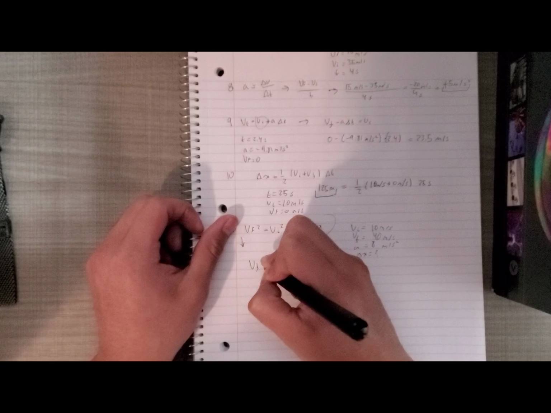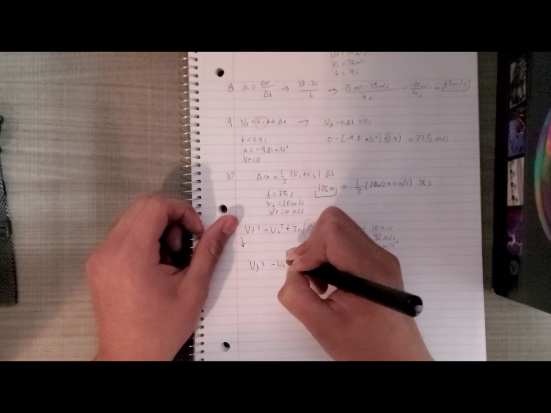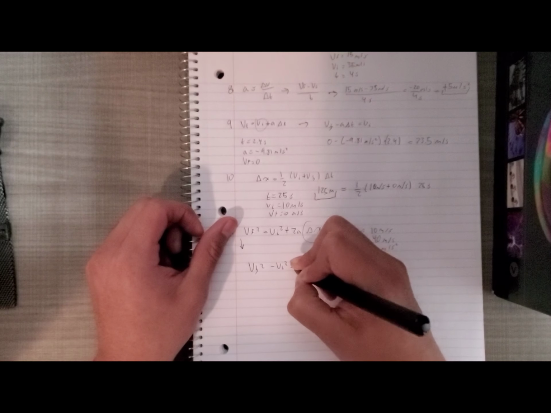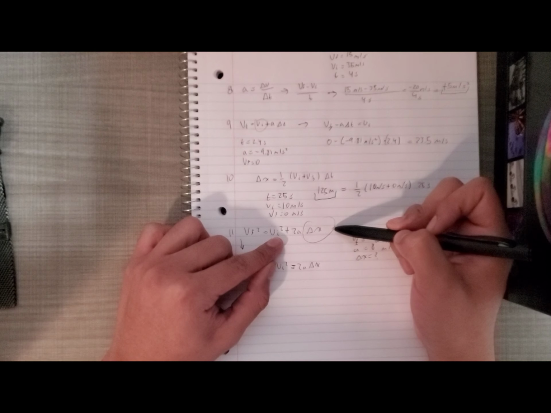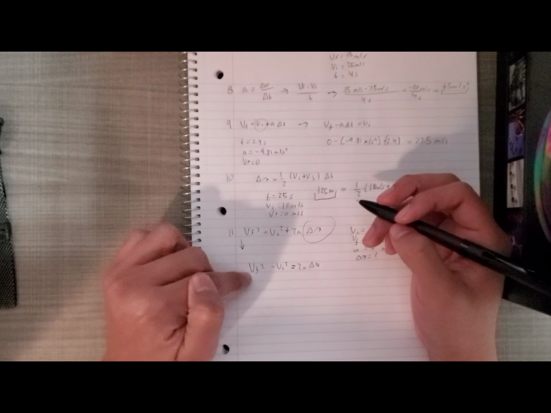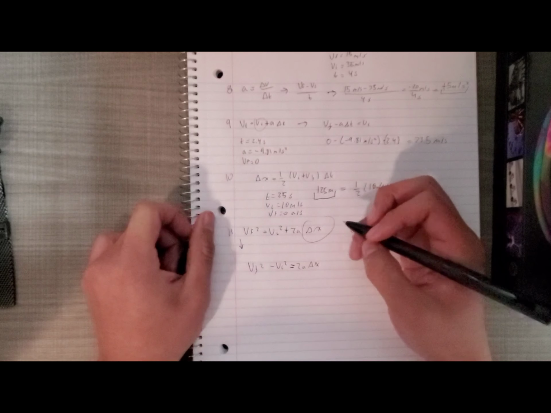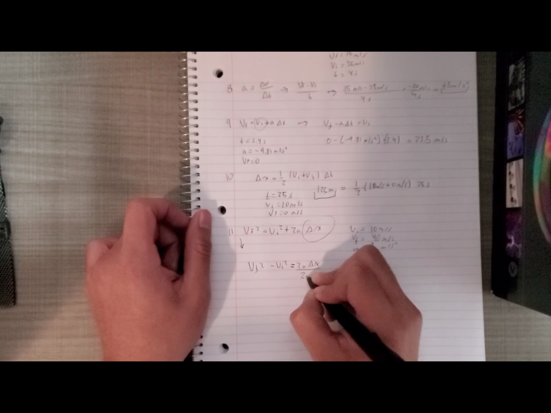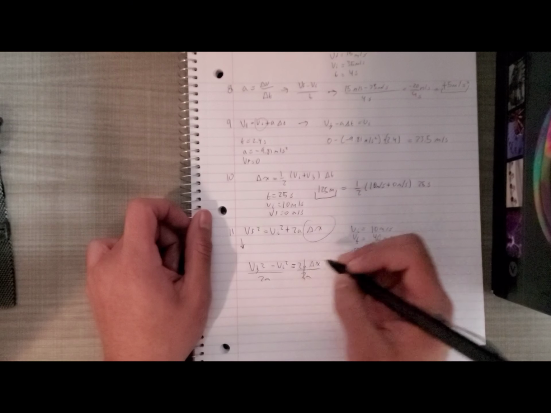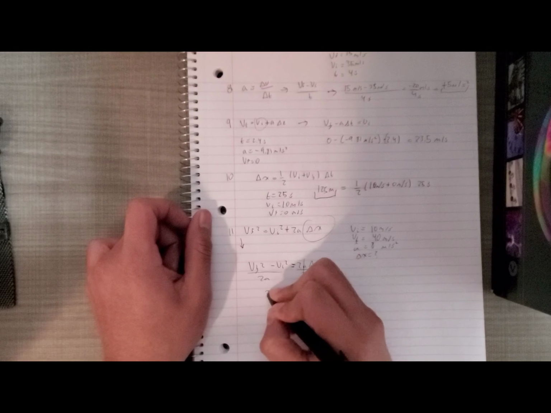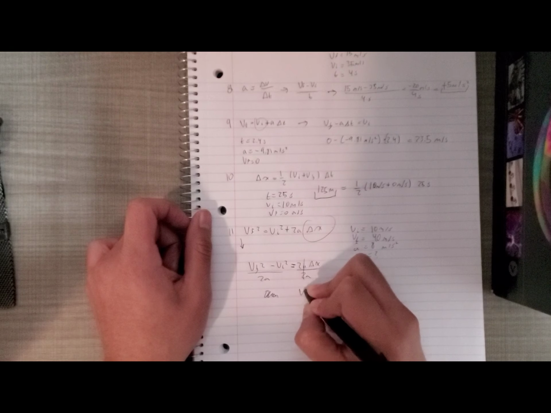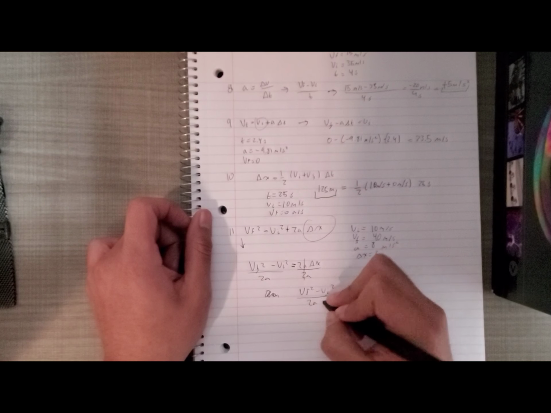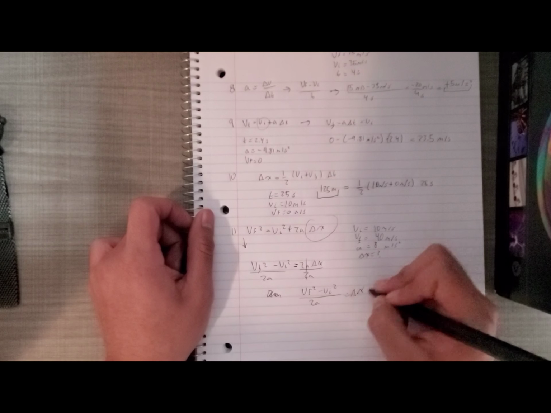So v_f squared minus v_i squared equals 2a change in x. So you're just subtracting. And now divide by 2a. Divide by 2a here. Therefore, our new equation is v_f squared minus v_i squared over 2a equals change in x.